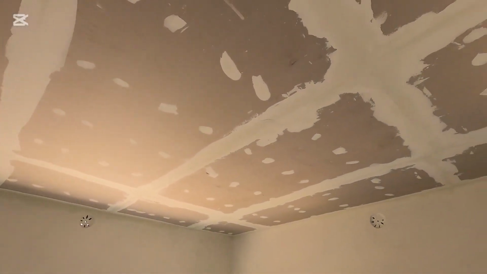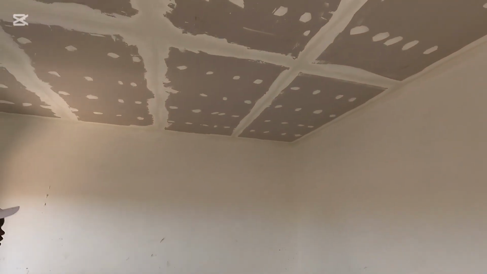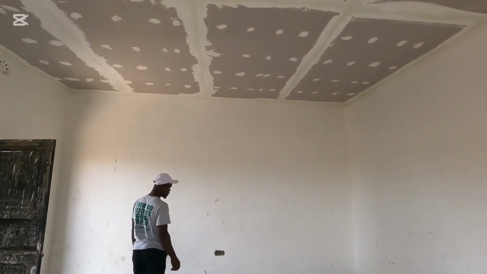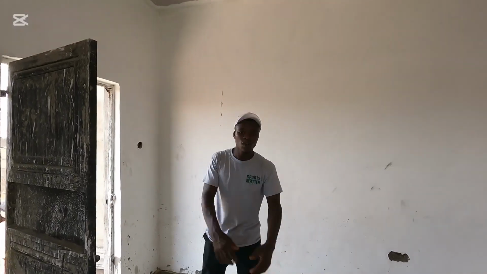So this is our final bedroom outside this house. It's not connected to the other rooms. So this is the final part of this house. The painting is yet to be done. That's the other part of it. Yeah. I think from that point, that is all.